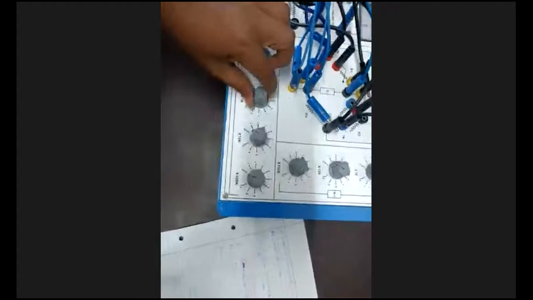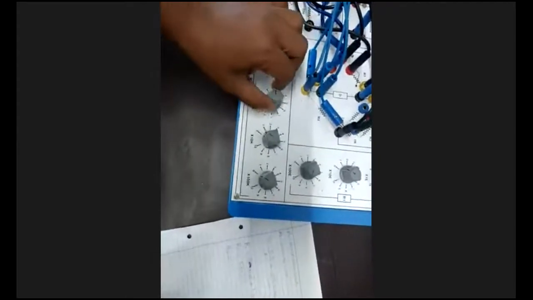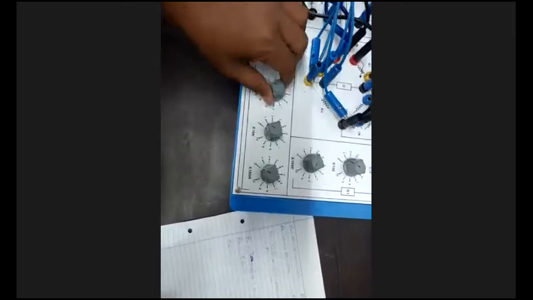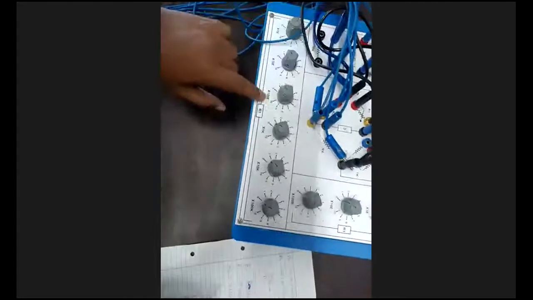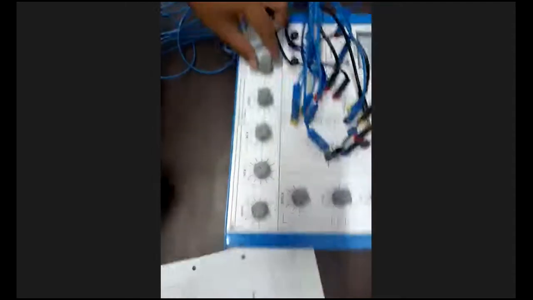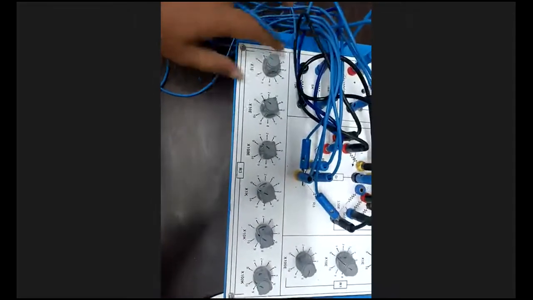Here 1, 2, 3, 4, 5, 6, 7, 7 into 1k, that is 1000, plus 2 into 100, next 1 into 10, plus 3 into 1.